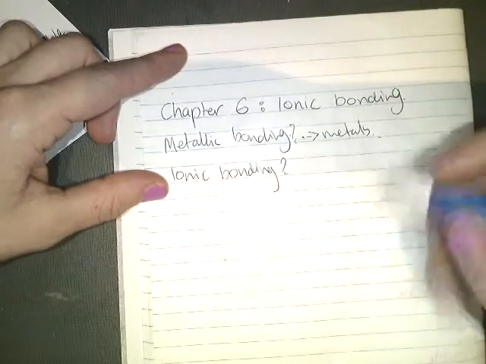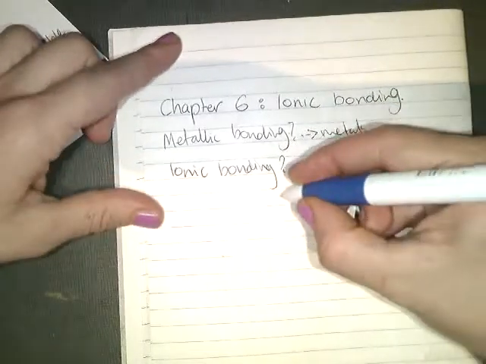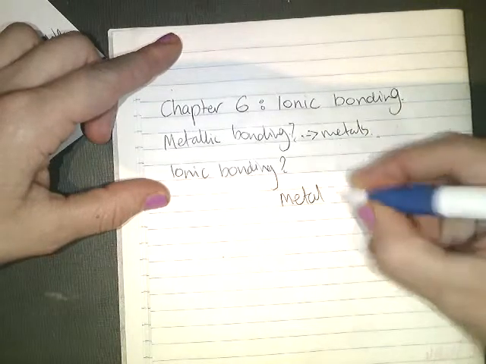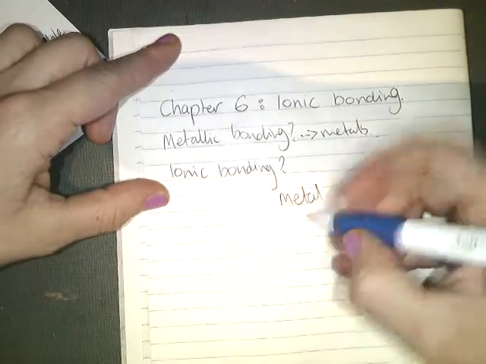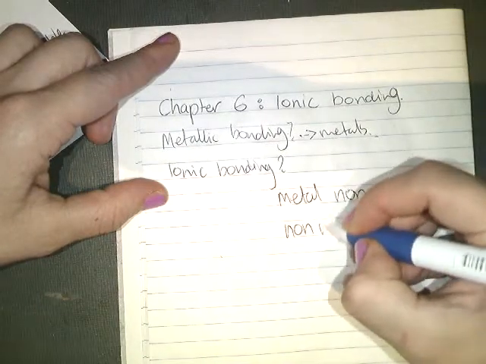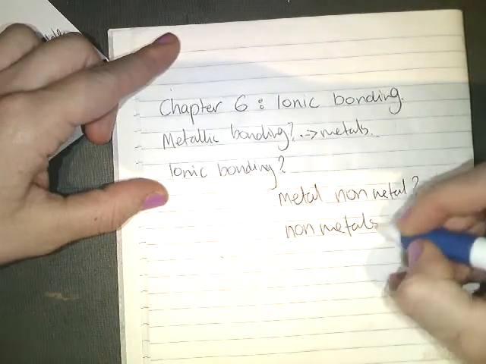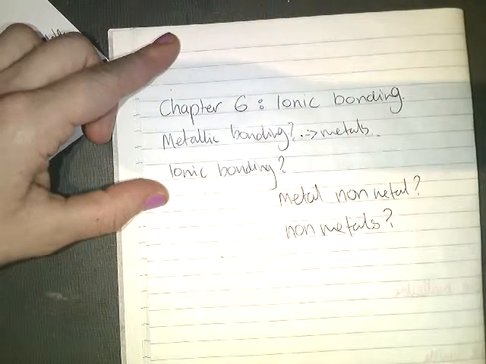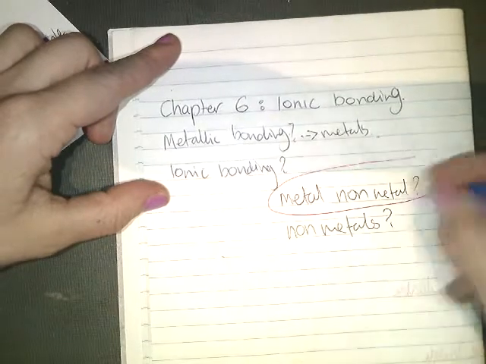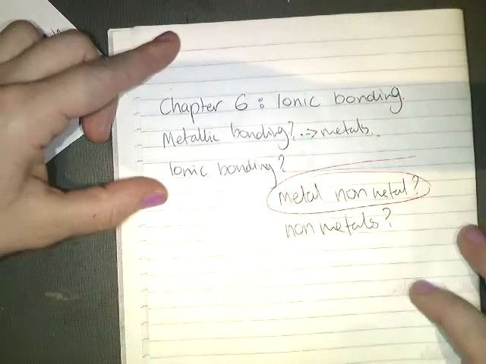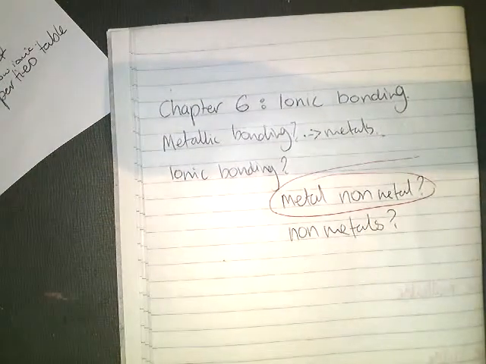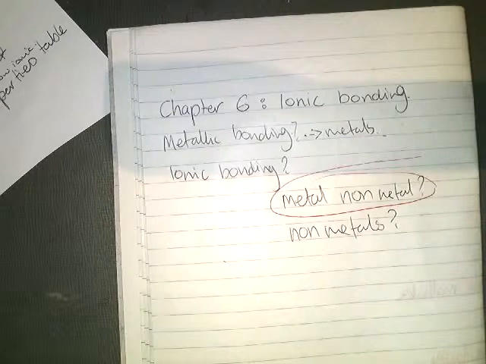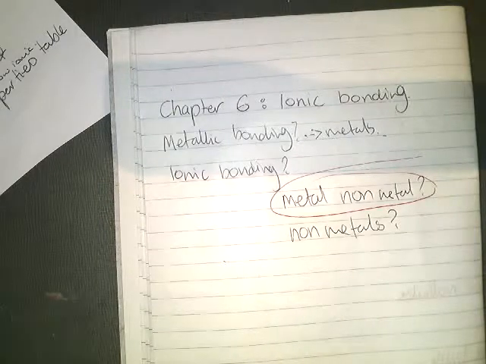So really we can only go, is ionic bonding between a metal and a non-metal, or is it between non-metals? There are only two options. Hopefully we're thinking this option, a metal and a non-metal. Okay, now let's have a look a little bit at ionic bonding.